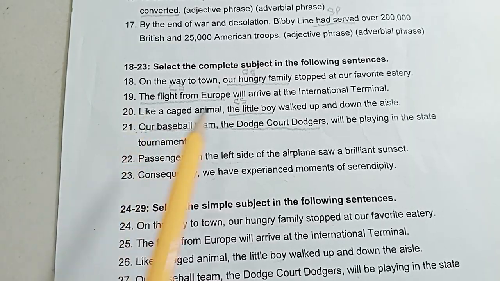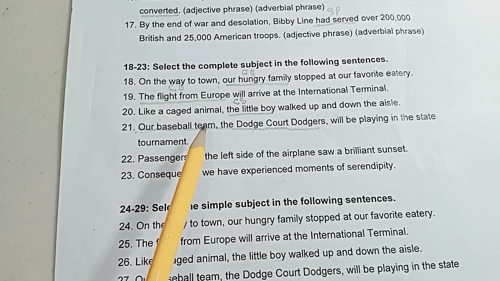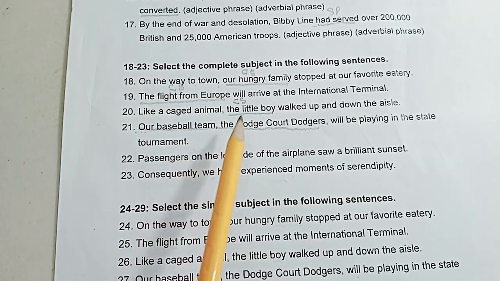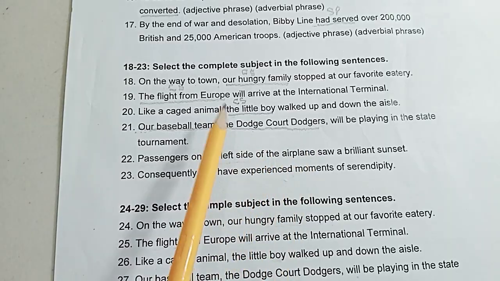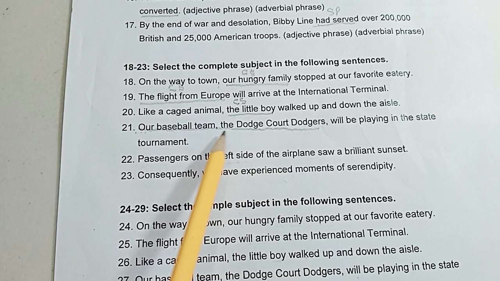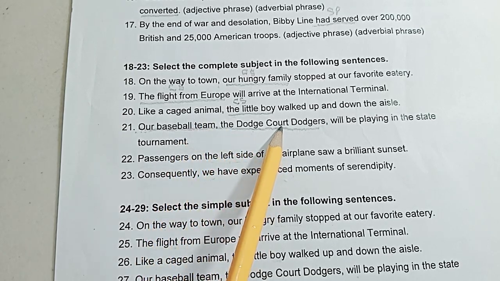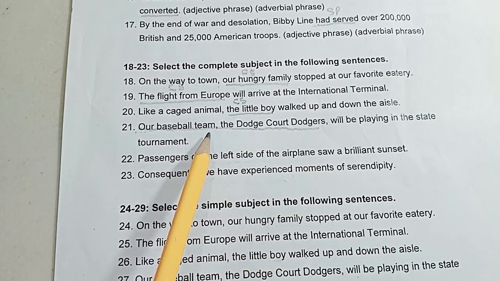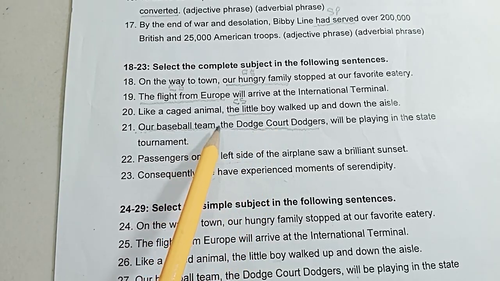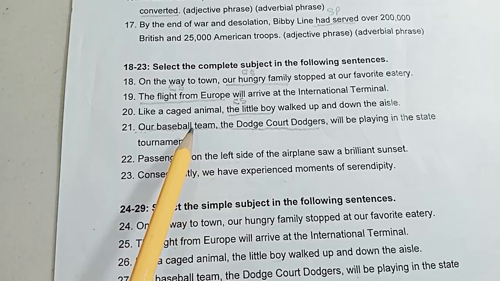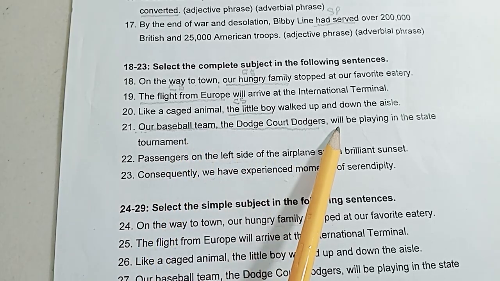This is your verb, so every word going back is your complete subject. But sir, you said a while ago that if it's a reverse sentence, you don't do that. No, this is not a reverse sentence. This is an appositive. Always remember that an appositive provides additional information about what the subject is all about before the verb comes in.